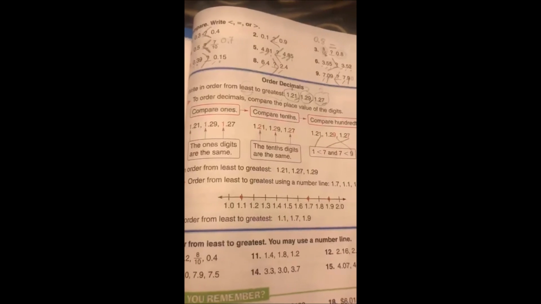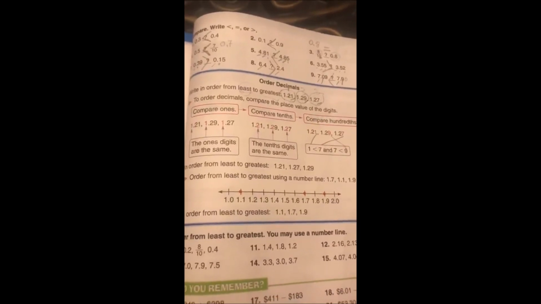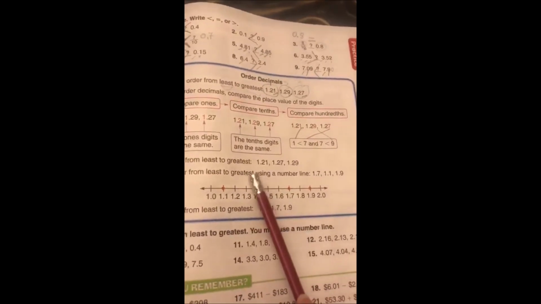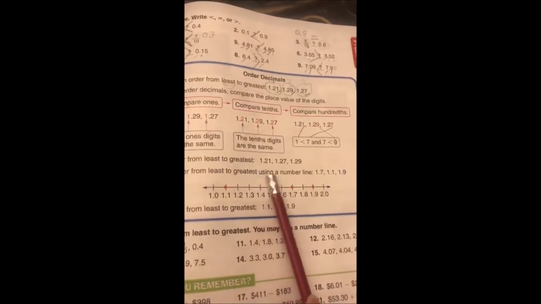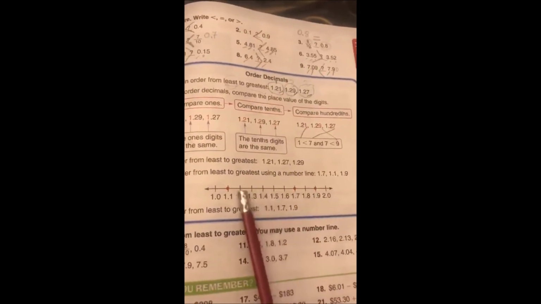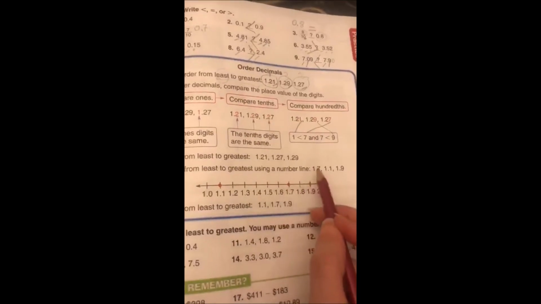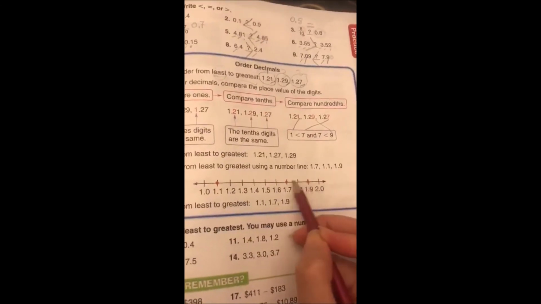So this is basically what I told you. Okay, and here they said you're gonna order from the least to the greatest using a number line. So this is how we use our number line. You just point those numbers on your number line, and then you're gonna write them from the least to the greatest. Super easy to make, super fun to make.